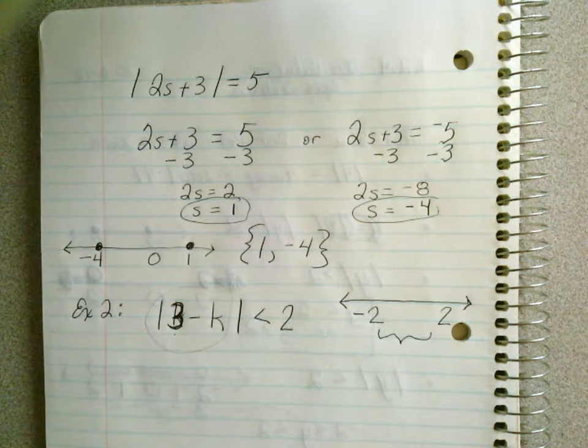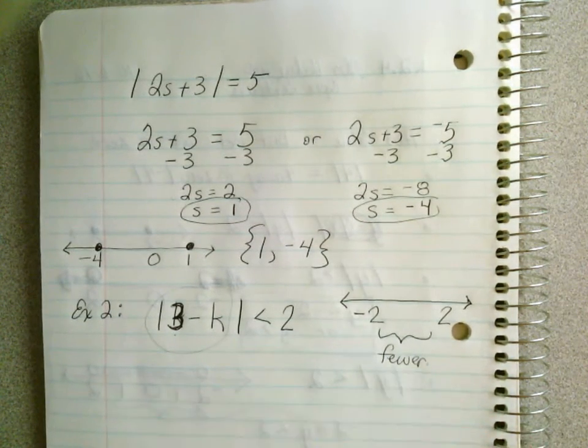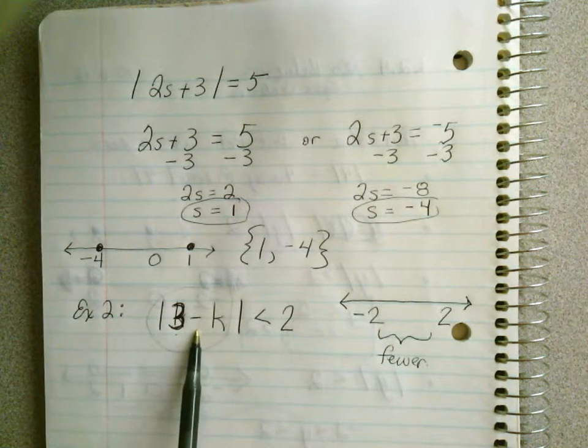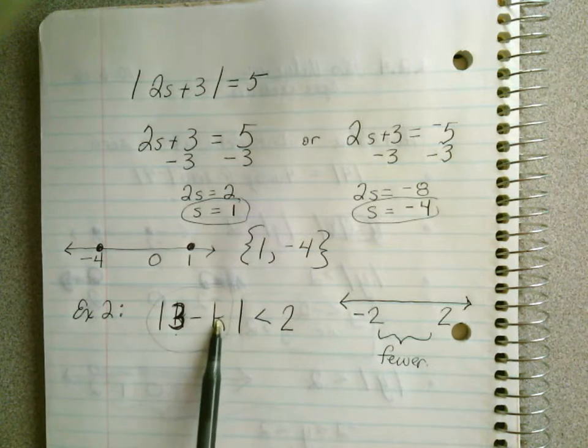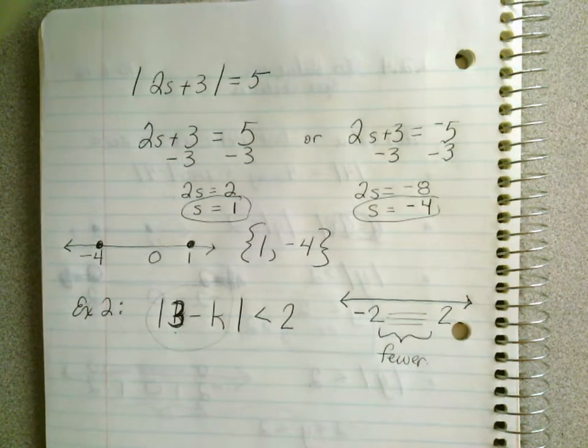Why that applies here is because the result of this is going to fall in between whatever the values for K are that we solve for.